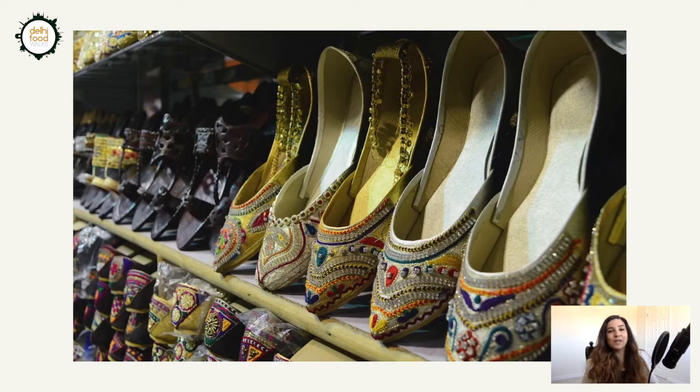Okay, so now we're in one of the inner markets of Anarkali. One of the markets within Anarkali Bazaar is Kucera Bazaar, where you can find all sorts of kussas. And a kussa is a traditional handcrafted footwear in Pakistan, usually made by local artisans.